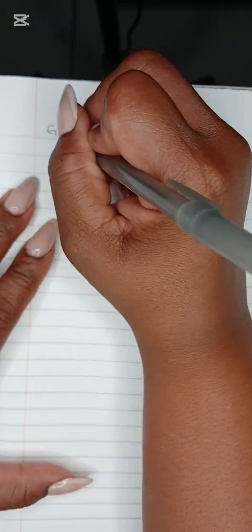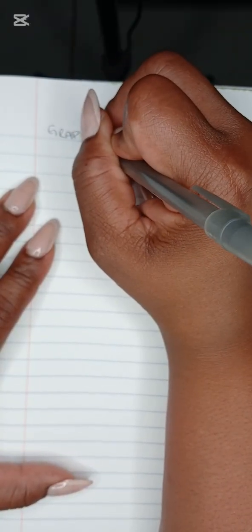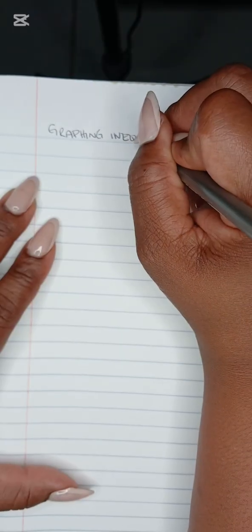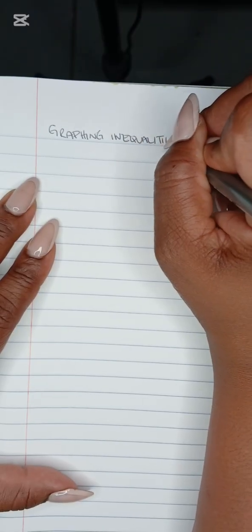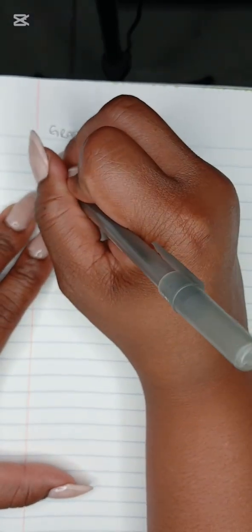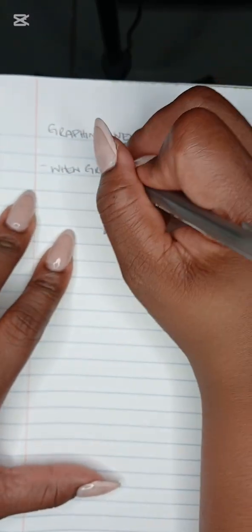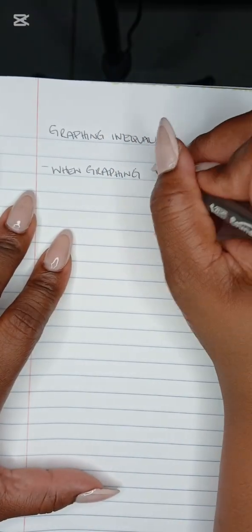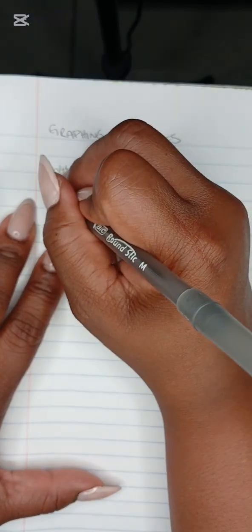So now we're going to talk about graphing inequalities. All right, so we use an open circle. Sorry for background noise. When graphing greater than or less than, we use an open circle.